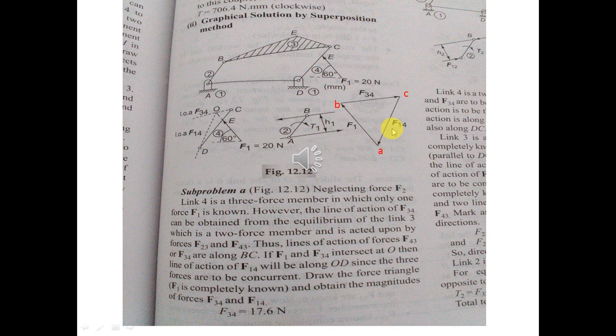Thus F14 is found, F34 is found, and then separate link 2, that is AB, and the line of action of that in this case will be F32 and F12. That is what is given here. So this represents F32 and this represents F12.